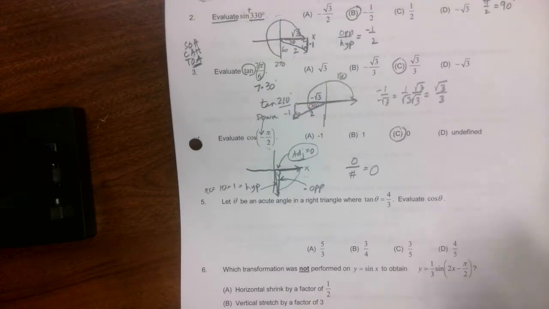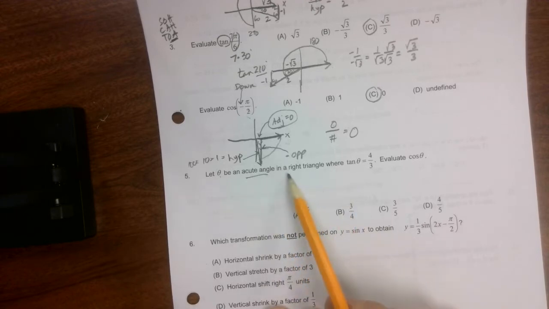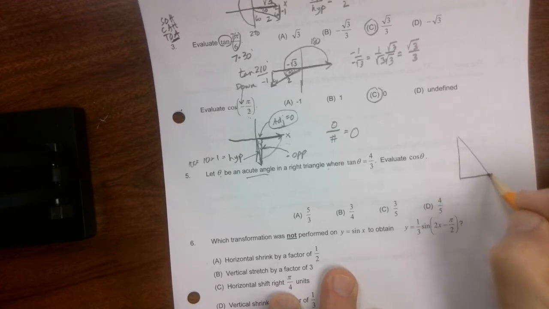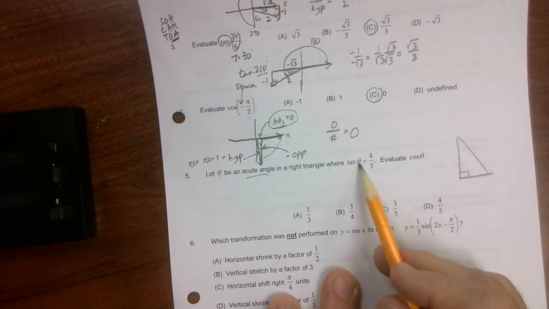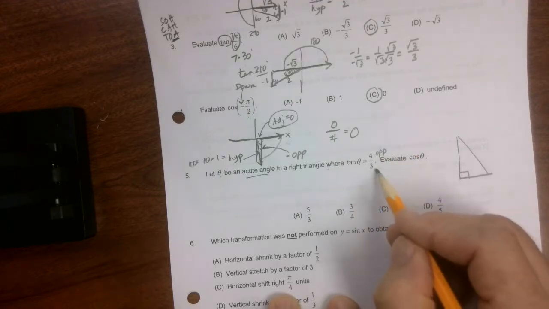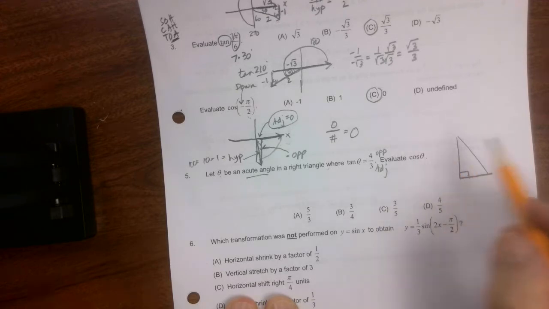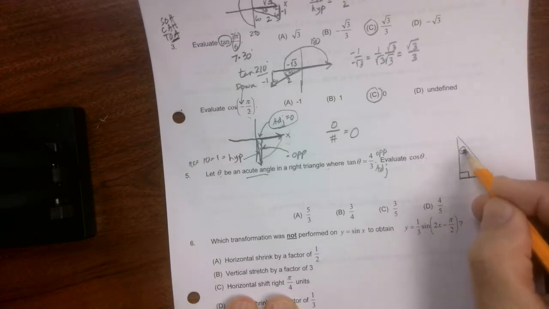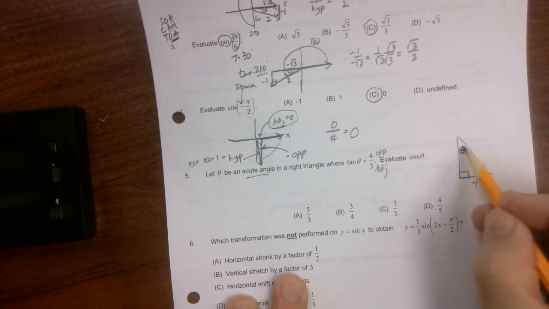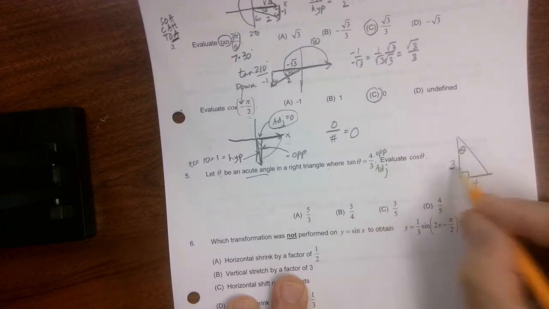All right, number 5. This says, let theta be an acute angle, less than 90, in a right triangle. So let's go ahead and get this going here. And it says where tangent of theta is 4/3. Well, what is tangent? Tangent by definition is opposite over adjacent. So what they're saying is, get yourself a right triangle, pick one of these. Now, our drawing might not be perfectly accurate, but label the opposite side as 4. That would be this guy. We know this is our hypotenuse because it's opposite our 90. So our adjacent side needs to be this guy, 3.